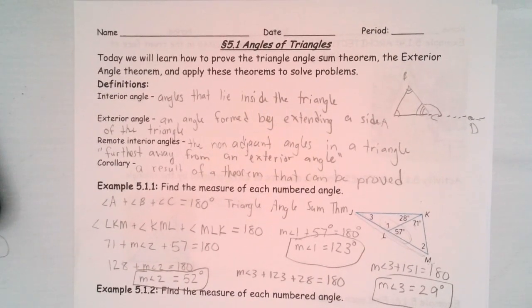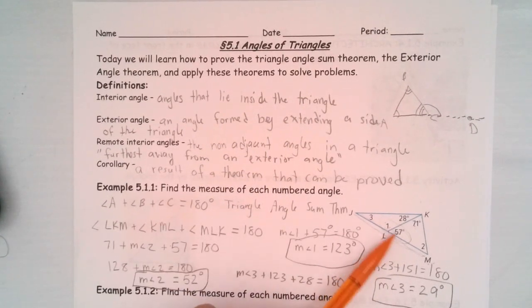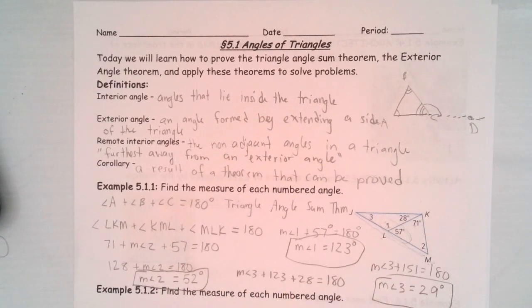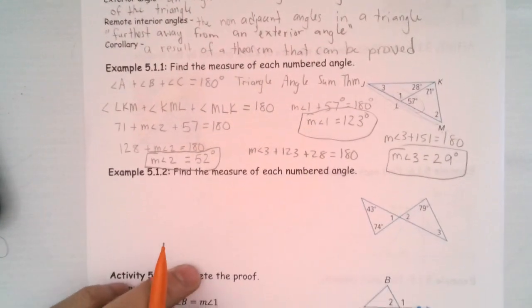Okay, so we're seeing that we can use the triangle angle sum theorem to figure out the remaining angles of a triangle. We could also use the idea of supplementary in certain cases. For example, these two, they were on a straight line, so we knew that they added up to 180. Let's try example 2.